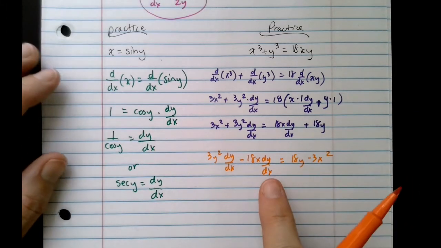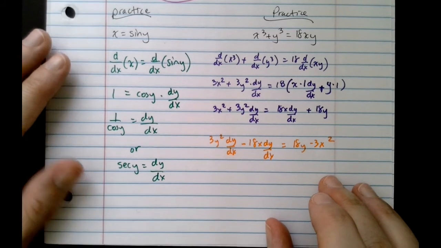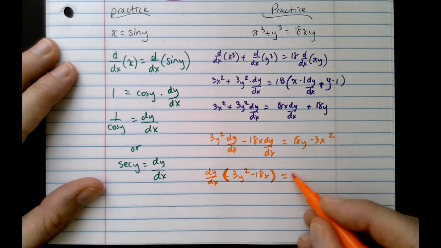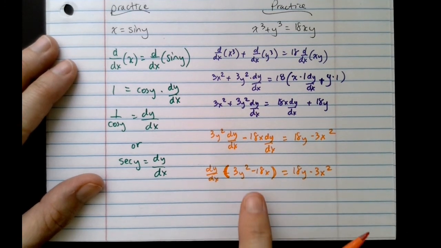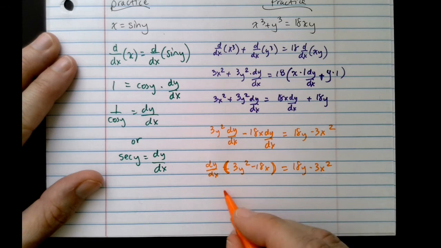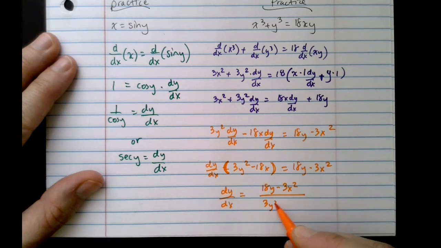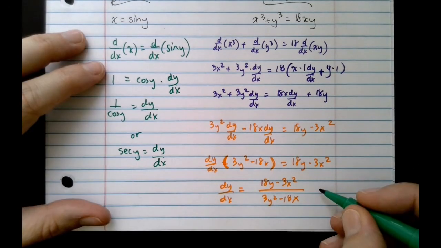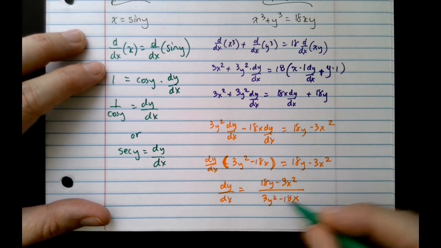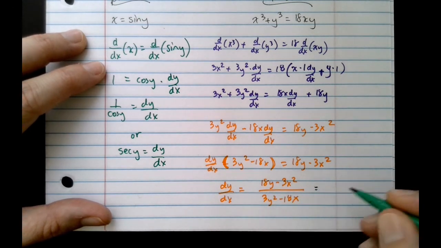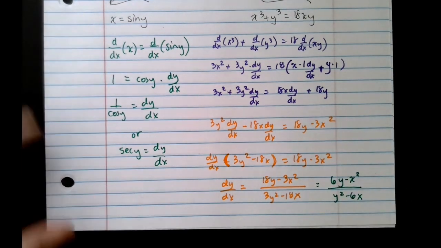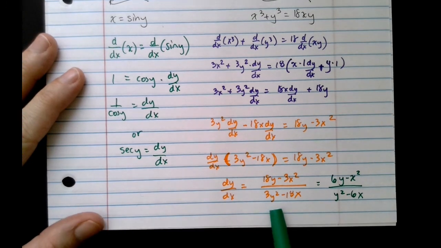Now I want to factor out my dy/dx. And in my last step, I'm going to take this entire quantity and divide it to the other side. This does simplify. If I factor a 3 out on the numerator and the denominator, 3 over 3 is 1, so this would reduce. However, you would be fine with this answer here that I'm pointing to.